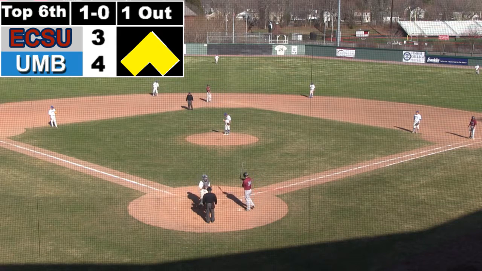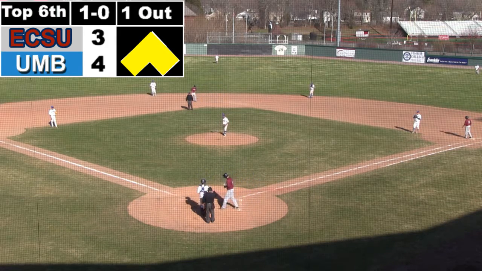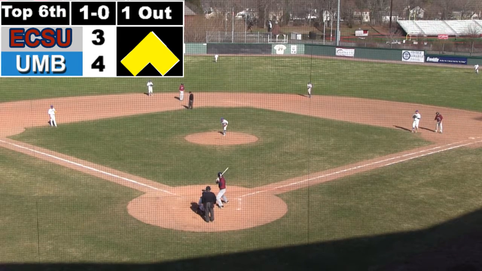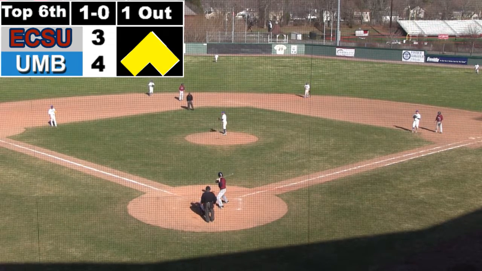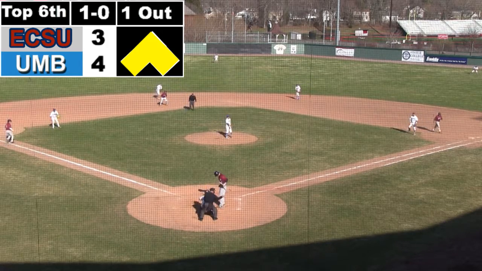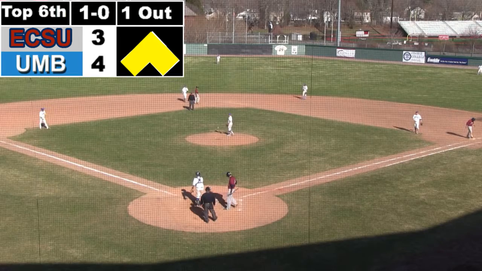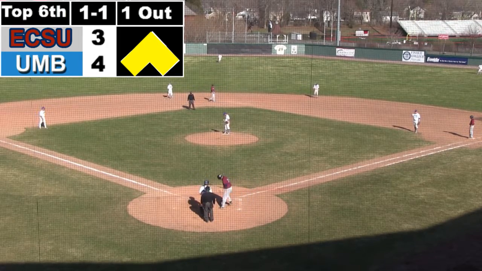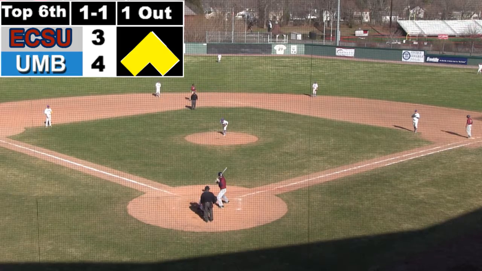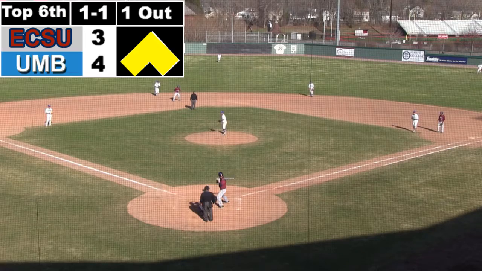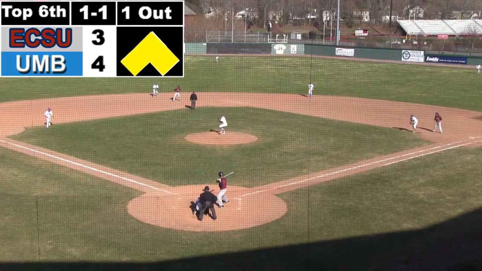And another first pitch ball here in this 6th inning. After really hitting the strike zone all of the first 5 innings, things have really fallen apart for Dan Mantoni. 1-0 with 1 out. The base is full of Warriors. Fastball down Broadway, 1-1. The Beacons with 4 runs on 4 hits and 1 error. Eastern Connecticut State, 3 runs on 5 hits and 4 errors. Bases full of Warriors here with just 1 down.